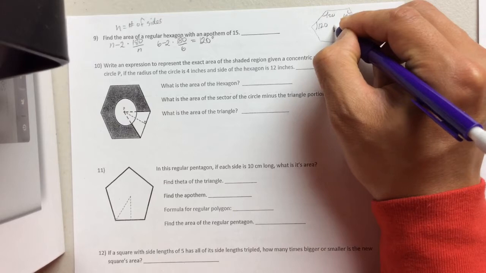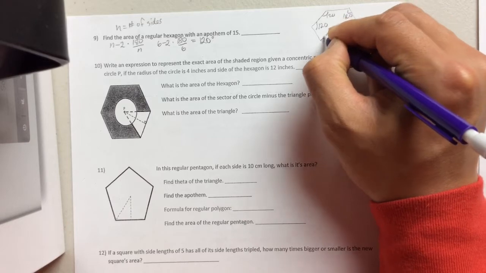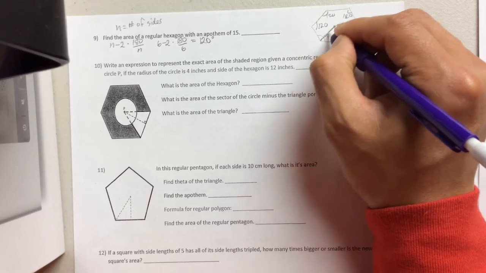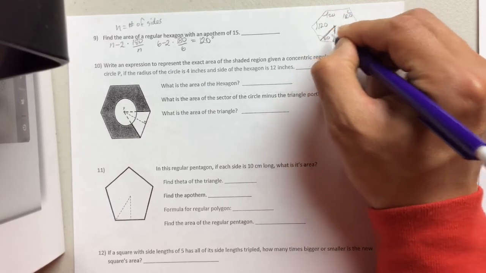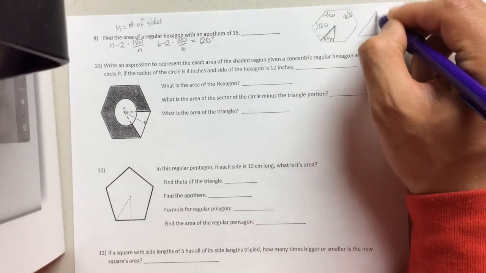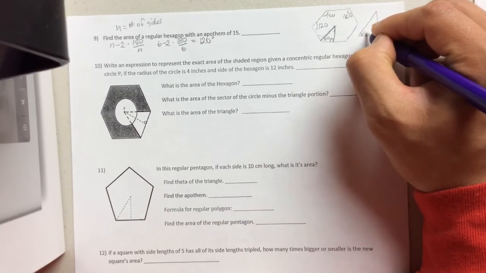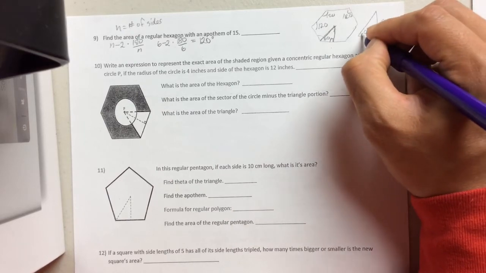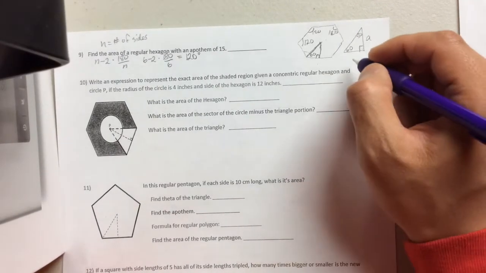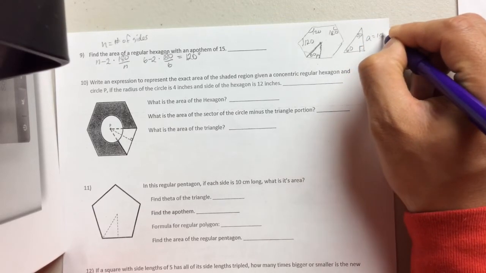Now here, the apothem goes from the middle to the middle of the side, and the radius, this line here, splits the angle in half. So if this was 120, this line splitting it in half will give you 60 degrees, and here's a 90. So I'm going to zoom in on this triangle. There's my apothem. Here's 60 degrees, this is 90. So if this is 60 and this is 90, the other angle is 30. So now it gives you that the apothem is 15.